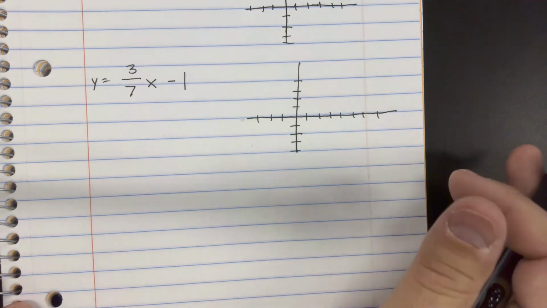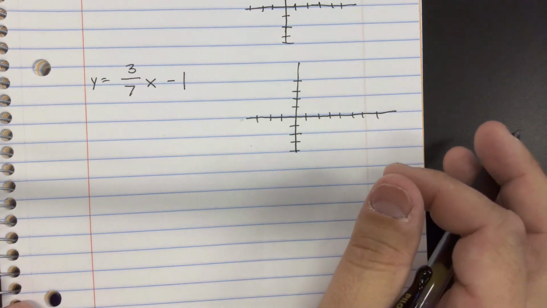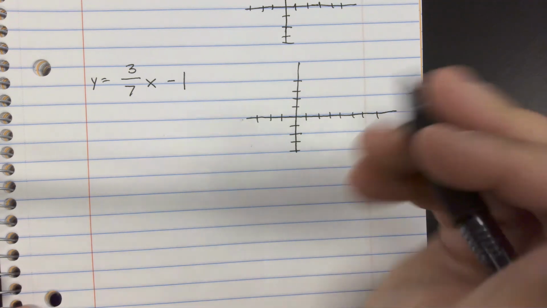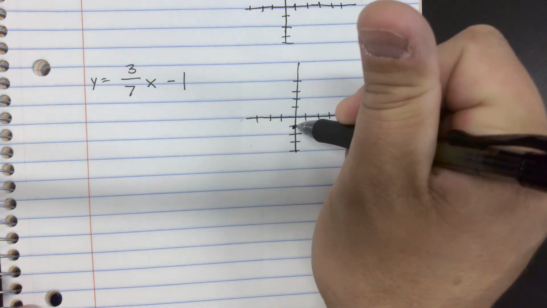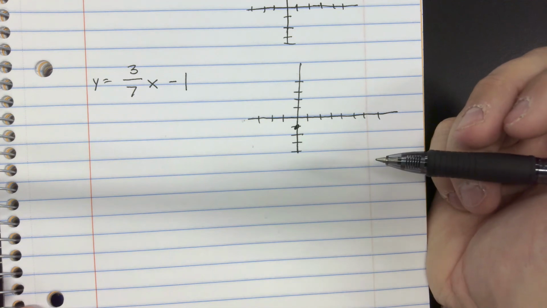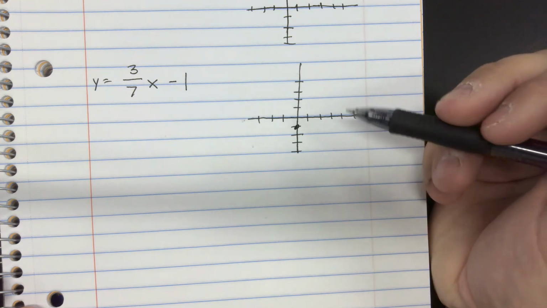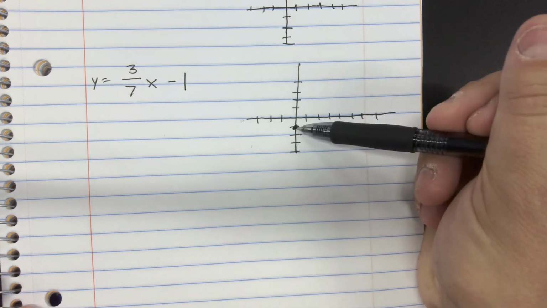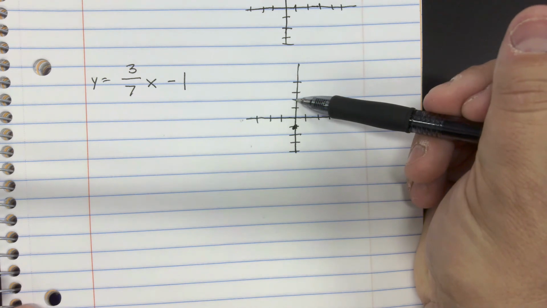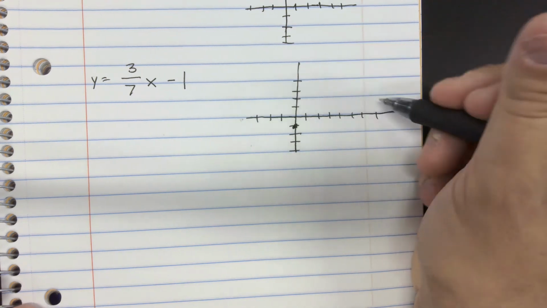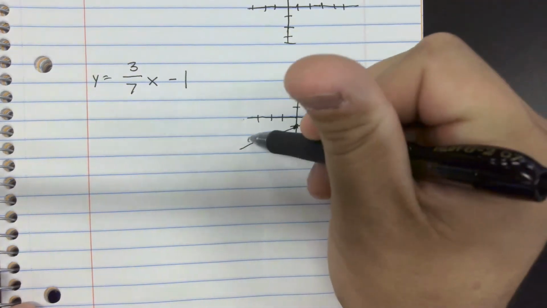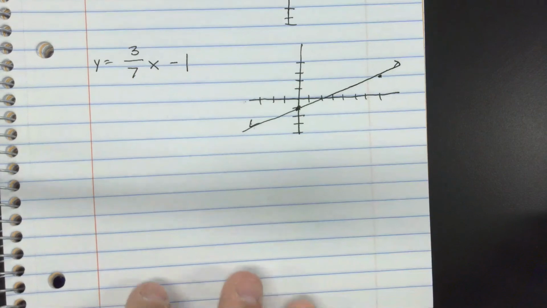Okay, Tanner. What's our y-intercept? I got 1. Okay, Tanner, what's our slope? What's our m? Okay, so how many are we going to go up? So from here, we're going to go up 3. 1, 2, 3, and then which way? Right 7. And there's your line. Okay, who got that one right? Raise your hand.